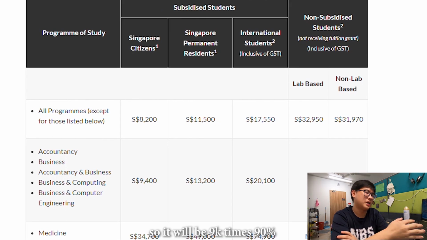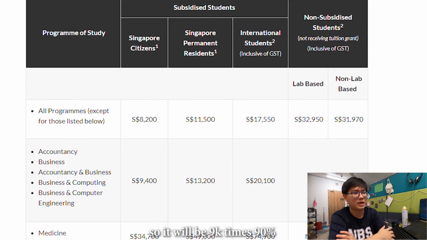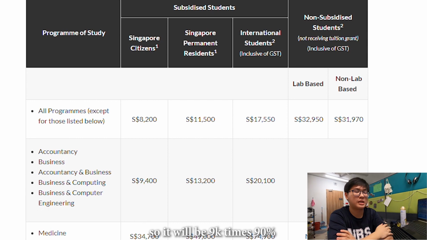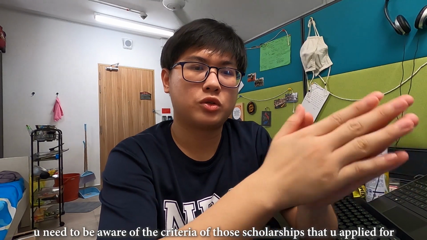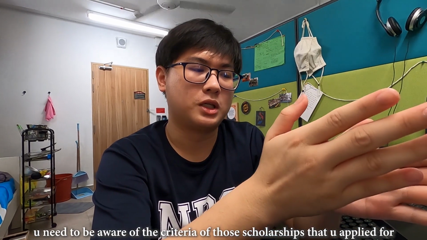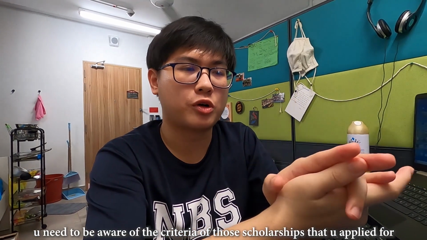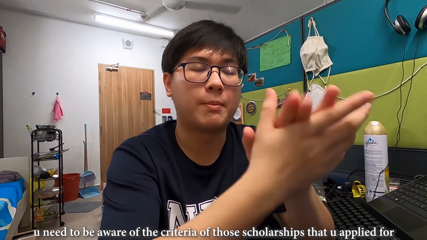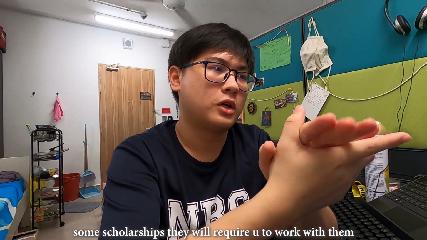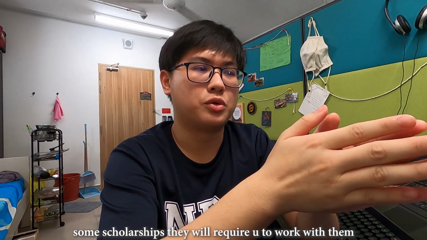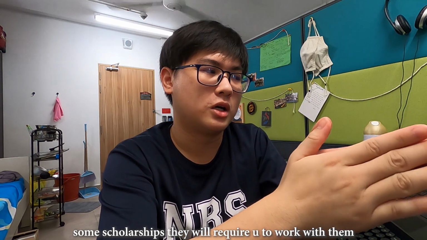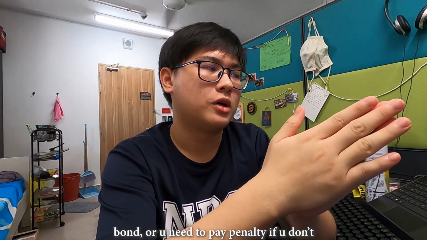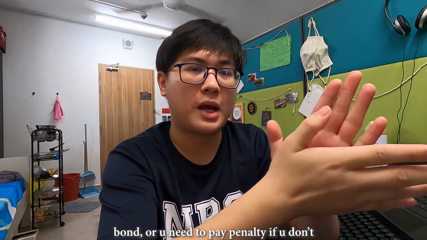So it will be 9k times 90%. So each semester you will get around 4k. You need to be aware of the criteria and the requirements of those scholarships that you apply for. Some scholarships will require you to work with them, bond, or you will need to pay a penalty if you don't.